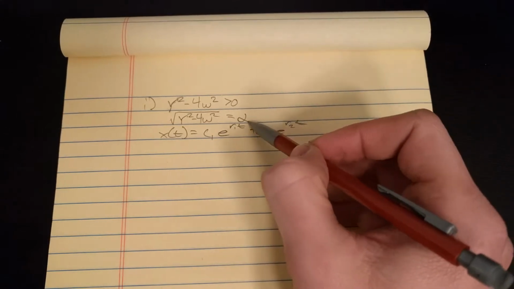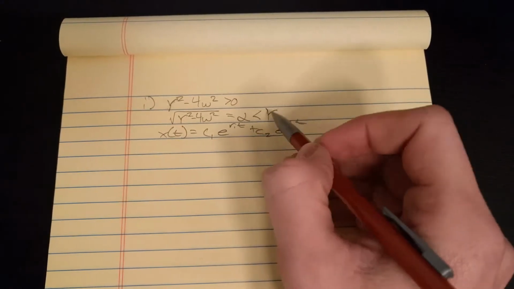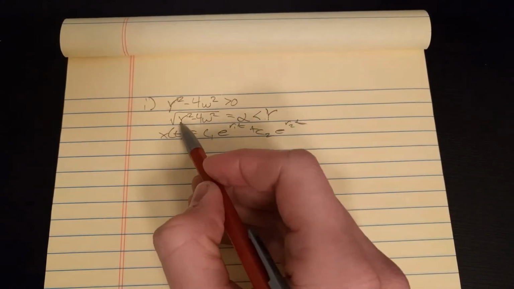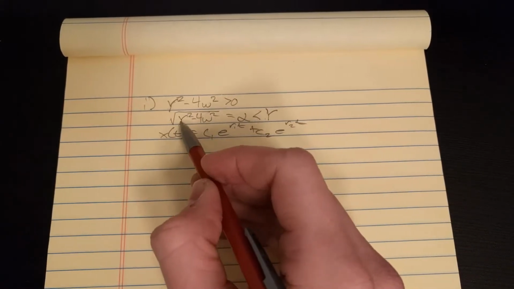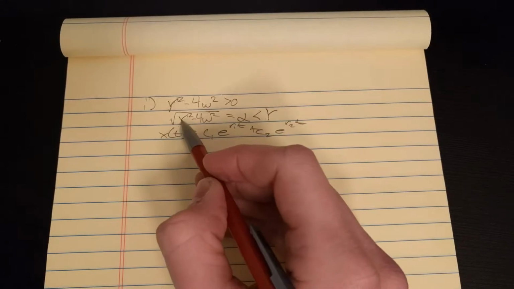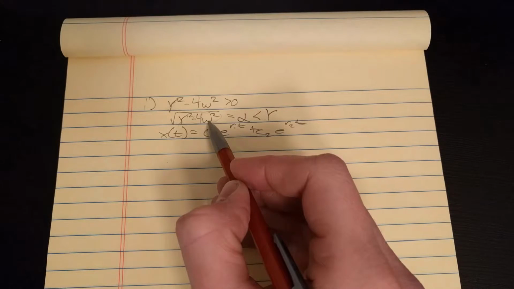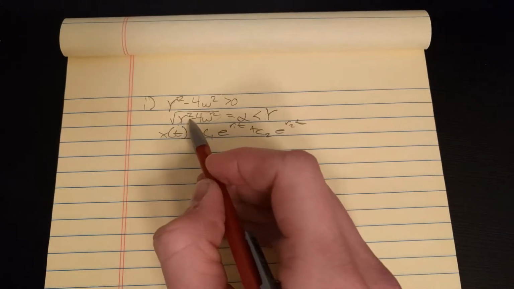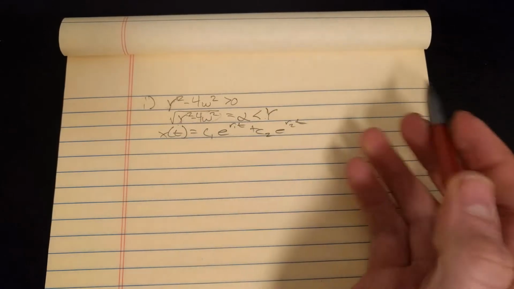Now notice alpha is always going to be less than gamma, and that is because here we're taking gamma squared, but we're taking the square root of that. That would be equal to gamma, but we have this term here, and omega is always positive, so you're effectively making this less than gamma squared, and then taking the square root of that.